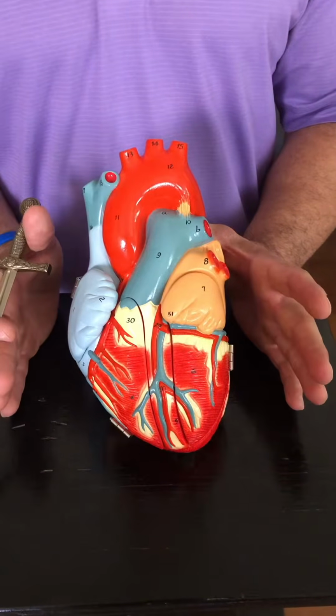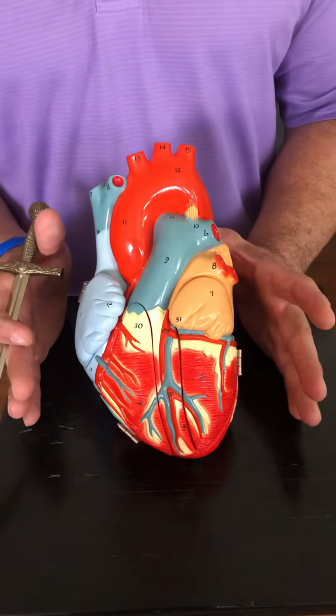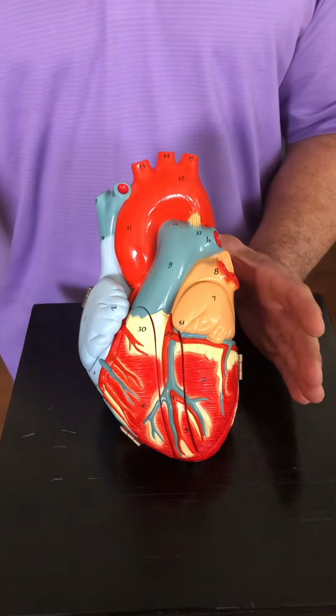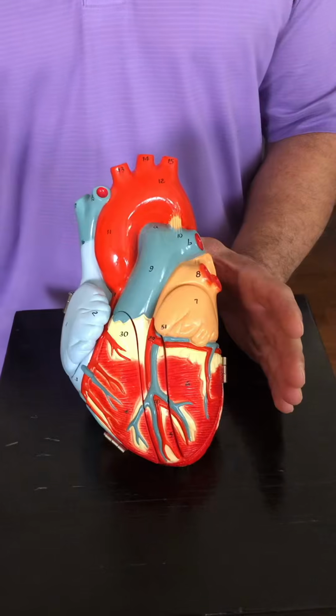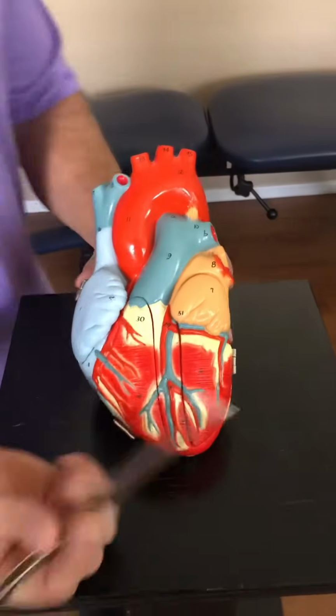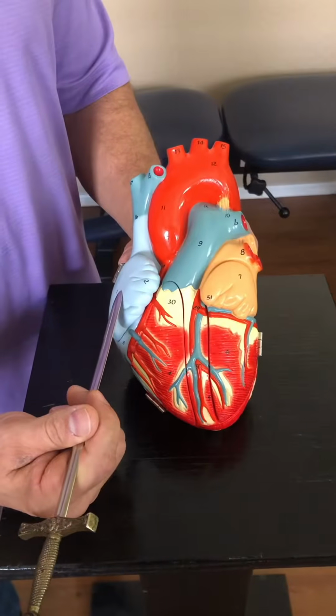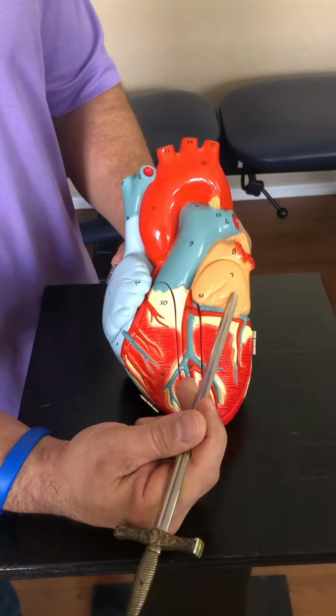The only time we don't label left or right is when left and right doesn't exist. Okay, so if there is a left or right, regardless of whether it's listed in a textbook or in a lab manual, you're always going to label left or right. All right, so this chamber on this right side is going to be called the right atrium. On the left side, this is called the left atrium.